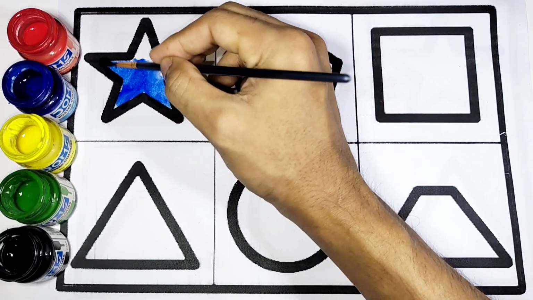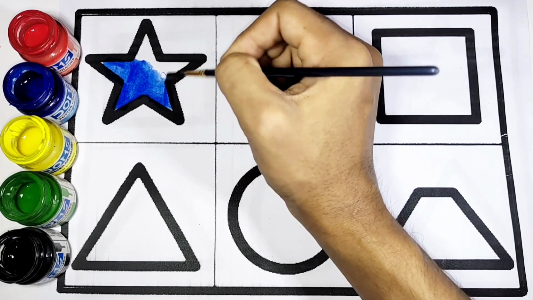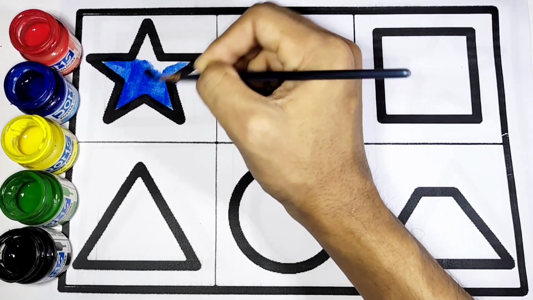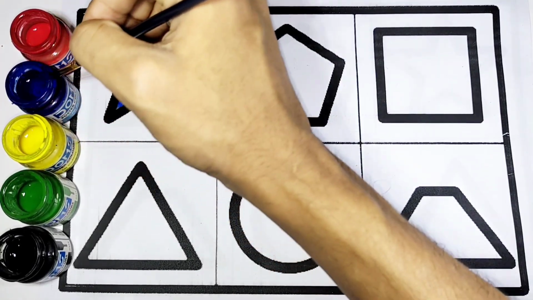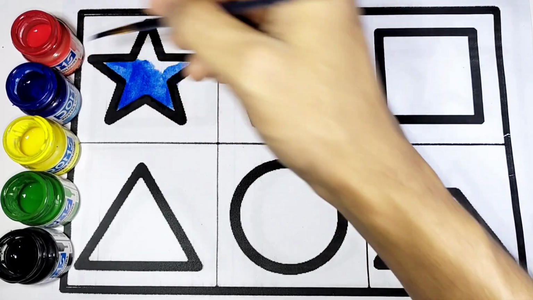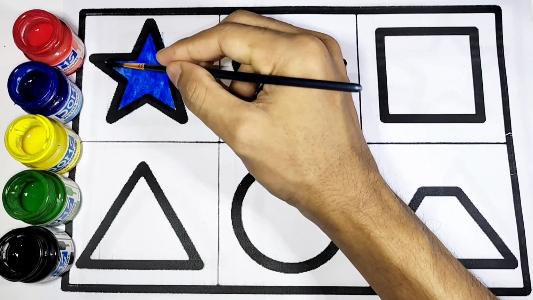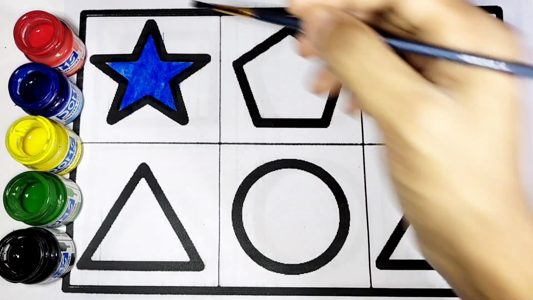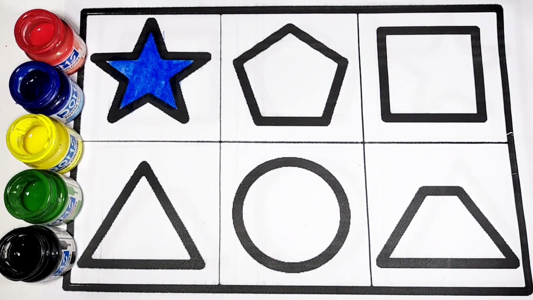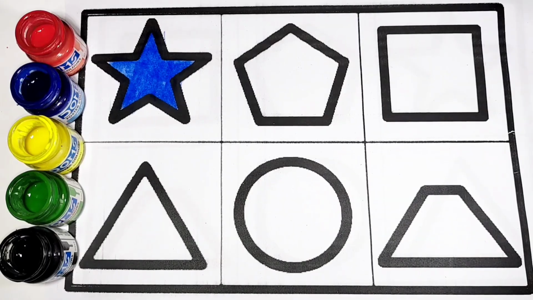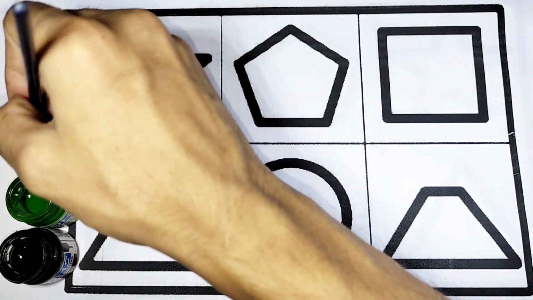Now we're mixing and using blue color. Kids, the next one is pentagon. Now we're using yellow color. Kids, now we're using yellow color.